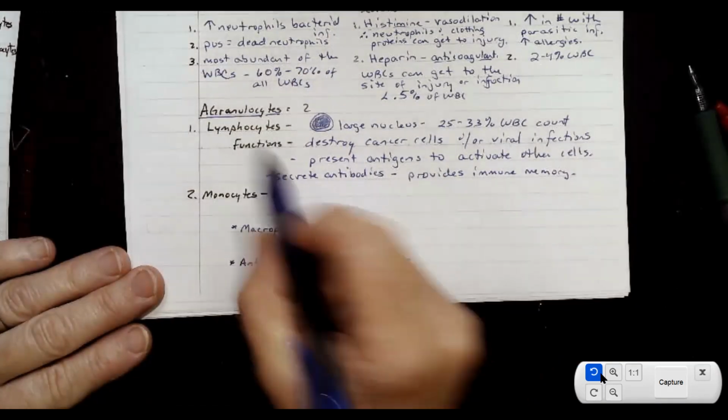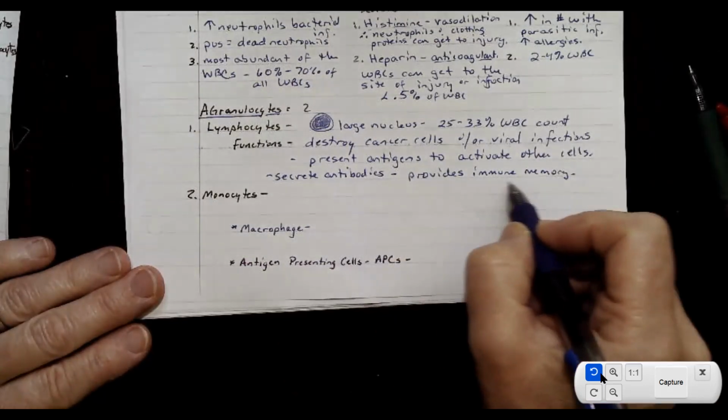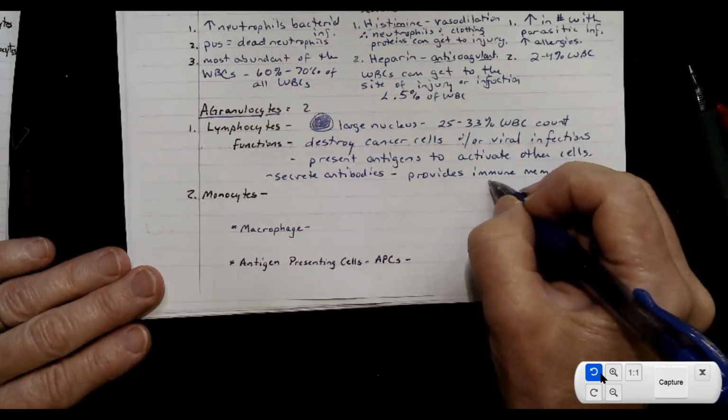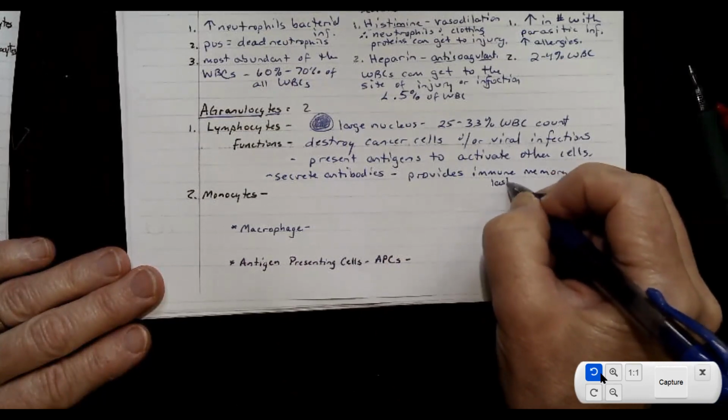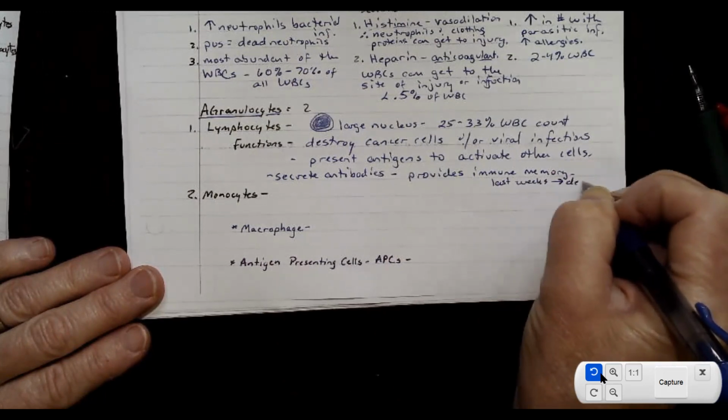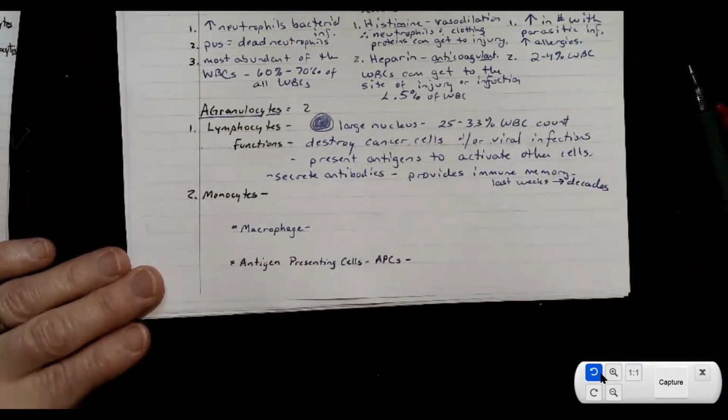So the lymphocytes are responsible for providing immune memory, and then this can last weeks to decades. Okay, so like your smallpox shot or your polio, those can last about a lifetime.